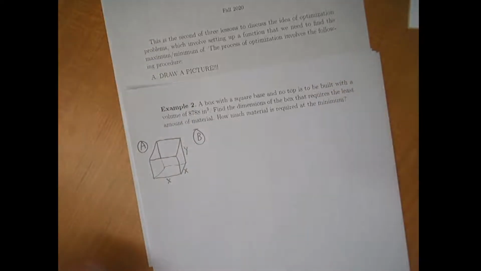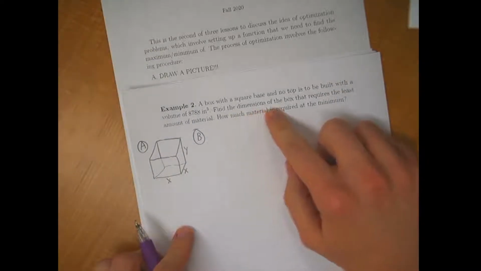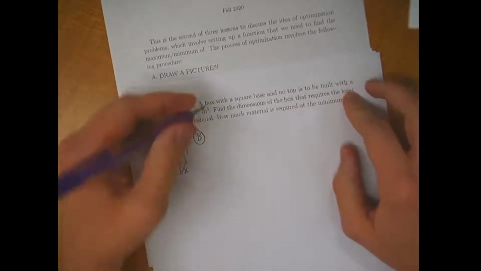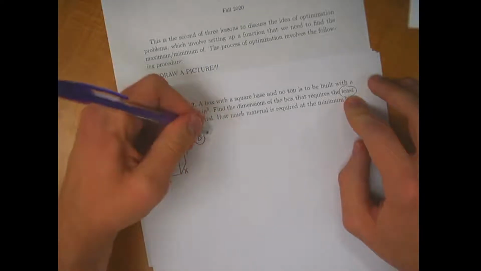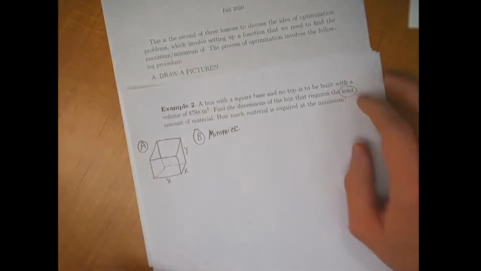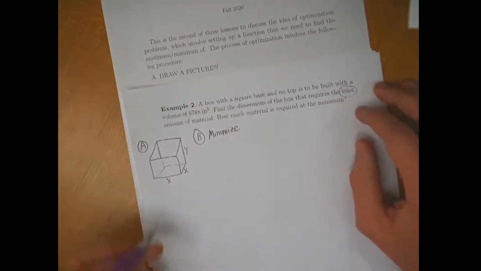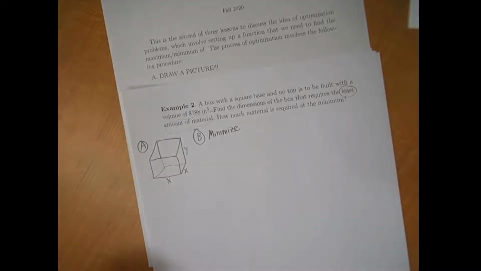Okay, so our goal is to figure out the dimensions of the box that requires the least amount of material. The fact that we have least here should pretty quickly indicate to you we have to minimize something. So what exactly are we minimizing? We have to minimize the least amount of material for the box itself. So what should that indicate to you regarding what we need to find here? What geometric quantity?